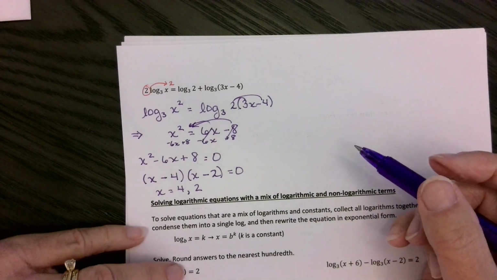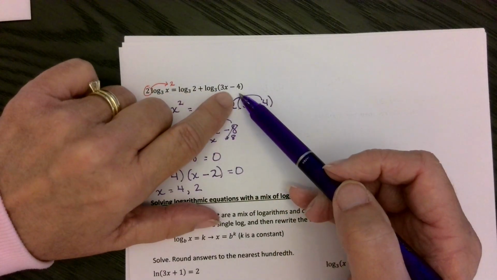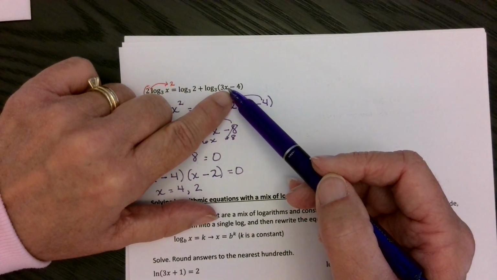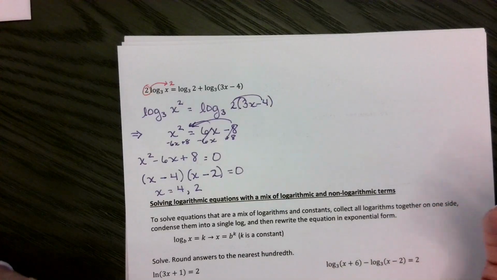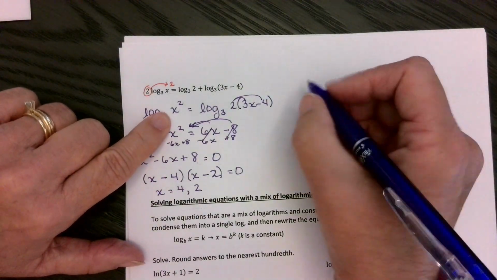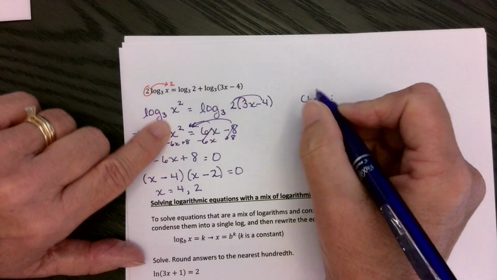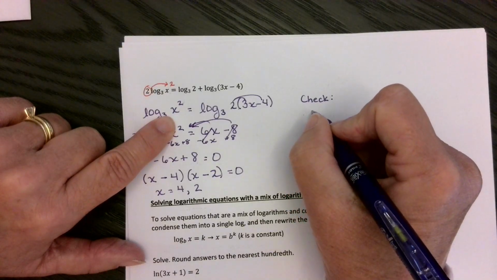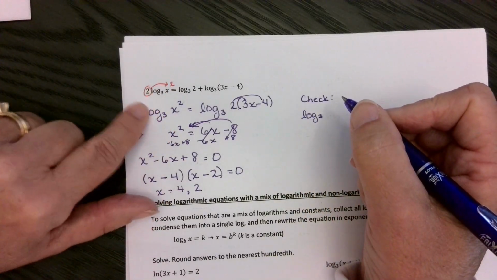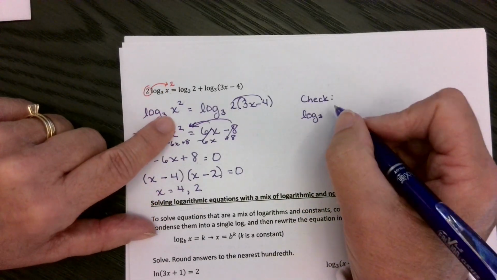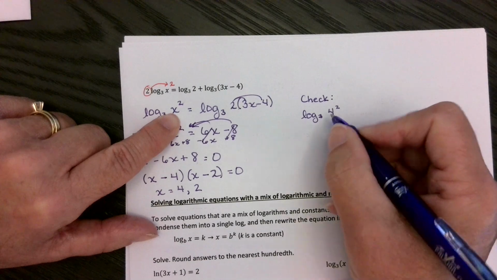Okay, I got to check it. If I plug in 4 here, that's fine. If I plug in 4 here, 3 times 4 is 12, minus 4 gives me 10. That looks good. Now, in your calculator, you can do that if you want. I'm just going to plug it in here. I'm going to get log base 3 because it doesn't matter. These are equivalent. So log base 3 of 4 to the second power, that gives me 16.